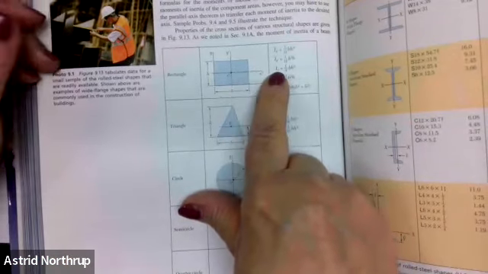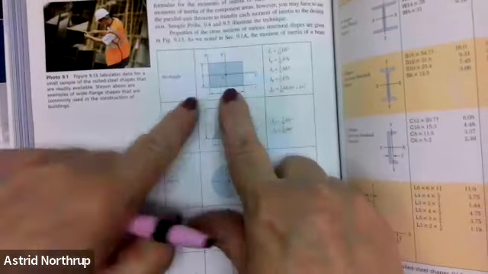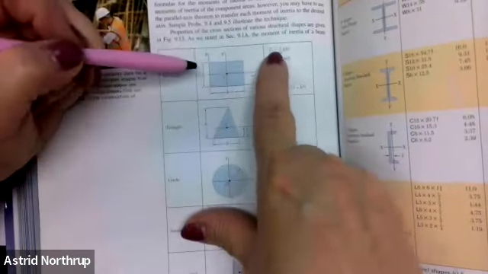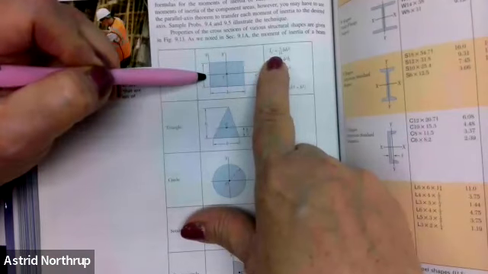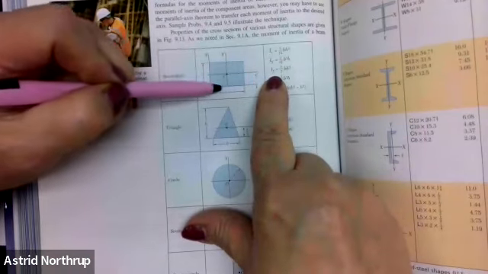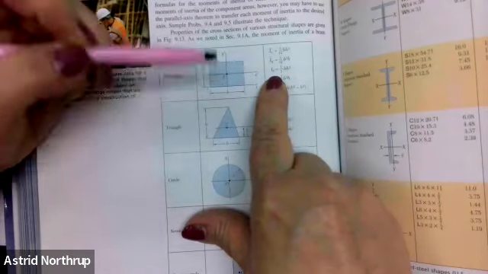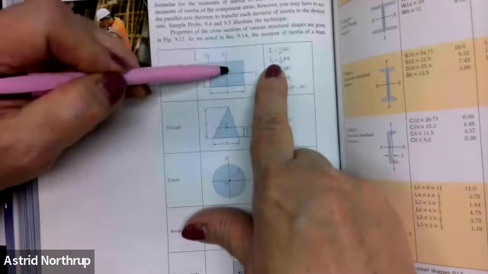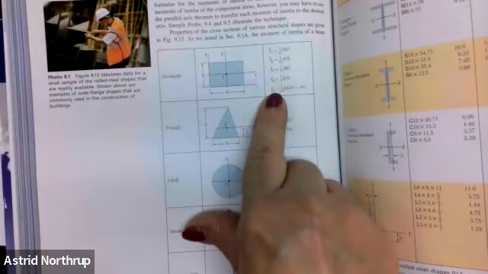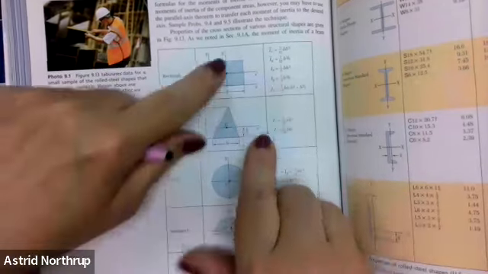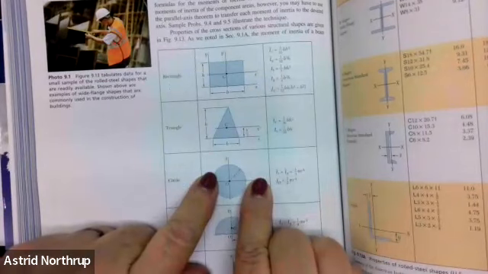So you'll notice that I sub x, for example, here's my x-axis. When they're talking about I sub x, they're talking about the centroidal moment of inertia taken about this axis. Same thing here: I sub y bar is here, I sub y is here, about the y-axis. So you always have to look at the picture to see what axis they're talking about.